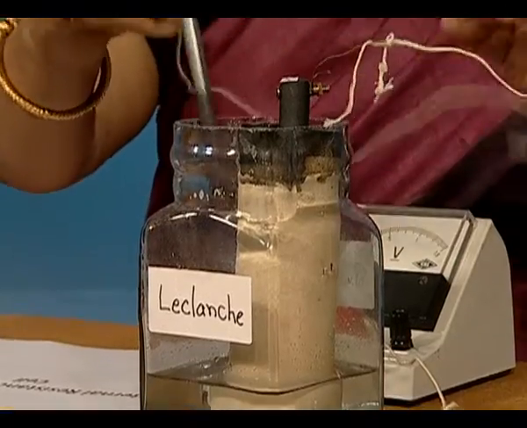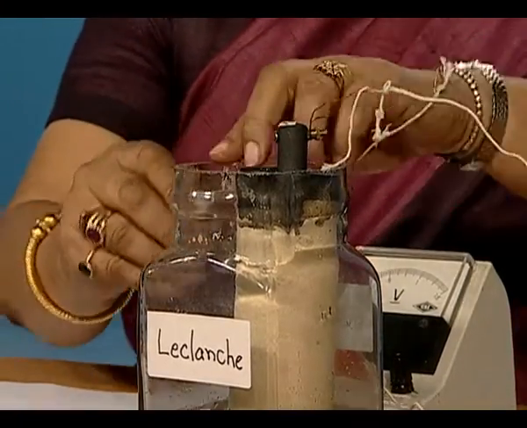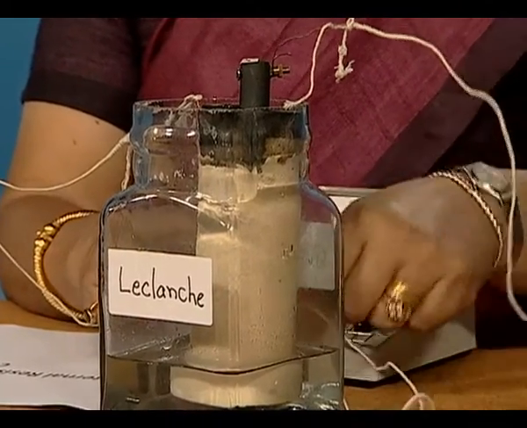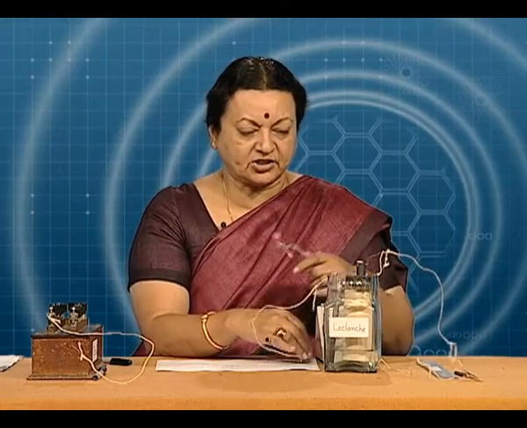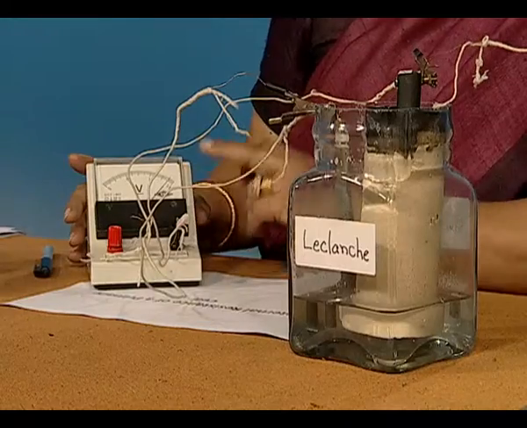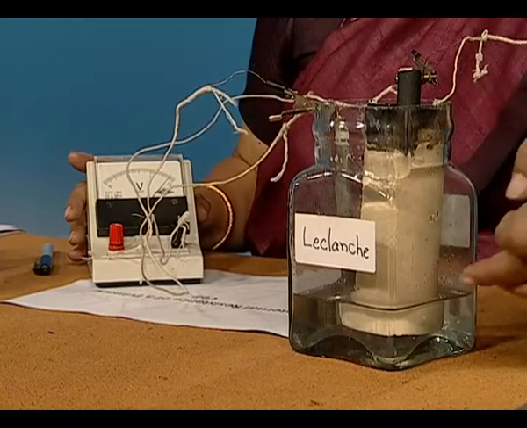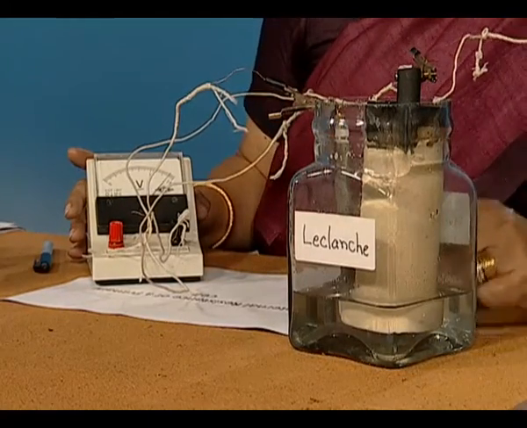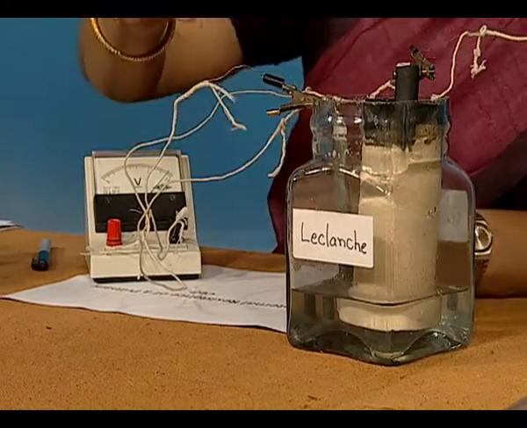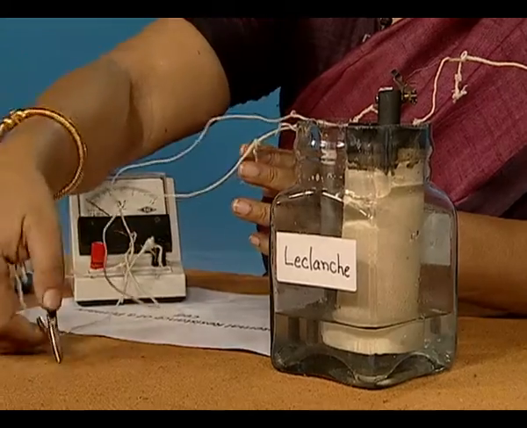We have a Leclanché cell here, and when we check its potential difference between the two electrodes, when it is not connected to anything else from outside, that means no current as such is being drawn from it, 1.4 is the value for the potential difference that the chemicals are producing over here, and this is our EMF. What happens when we place this in a circuit? That means draw some current from it.